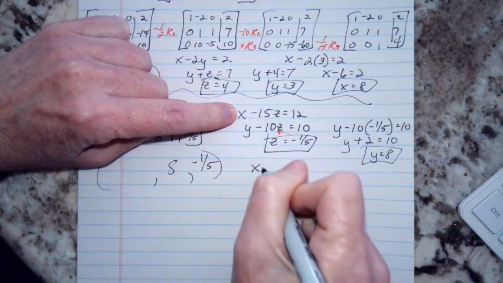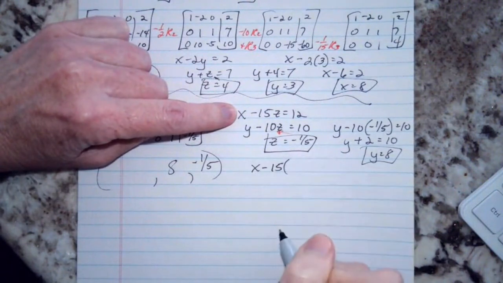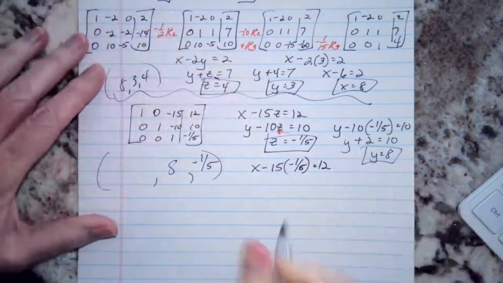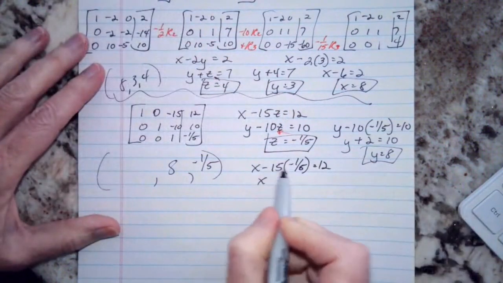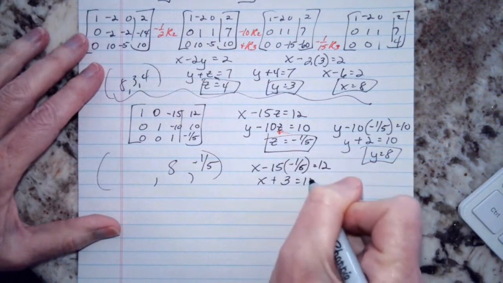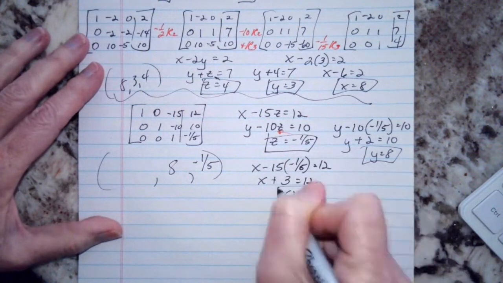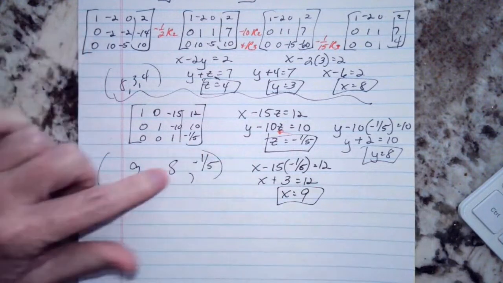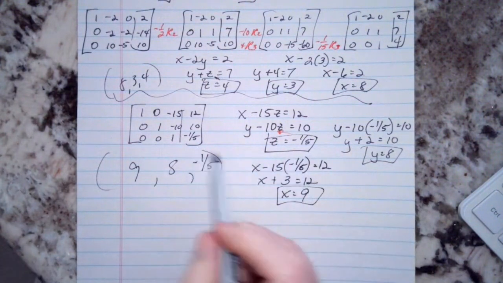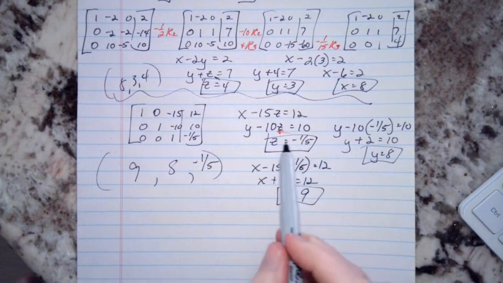Now let's go after this last equation. x minus 15 times z, z is negative 1/5, equals 12. So x, negative times a negative is a plus. 5 goes into 15 3 times. So x equals 9. So we end up with 9, 8, negative 1/5. So you have a little bit of a nasty there, and they just ask you what happens then. They want you to get practice multiplying a whole number times that fraction.